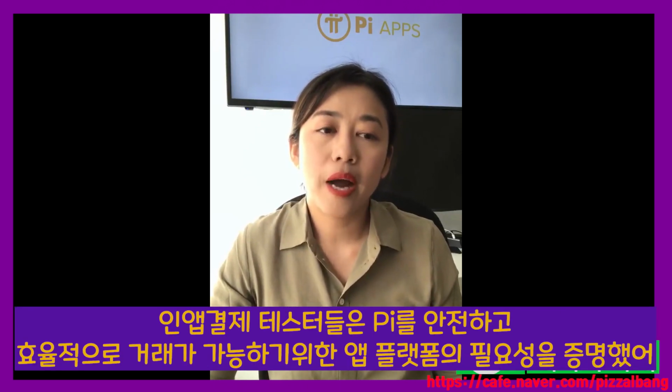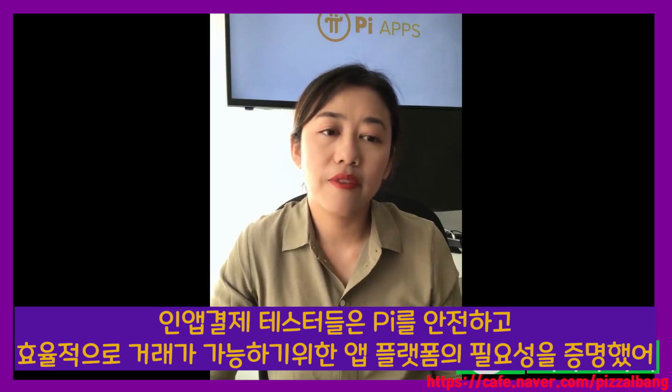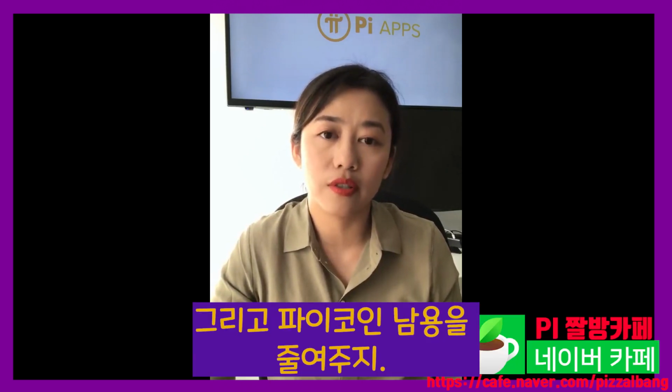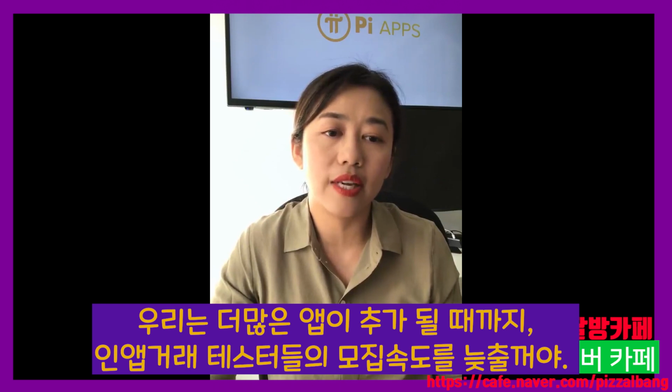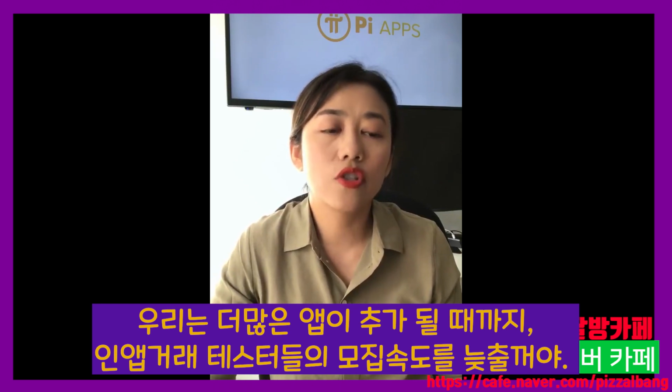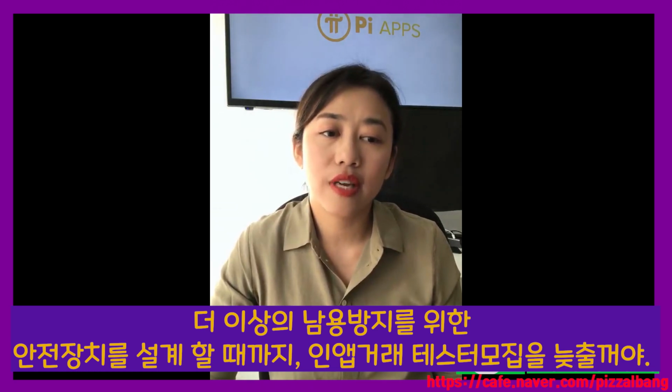The in-app transfer pilot proved the need for an apps platform that allows safe and efficient transactions using Pi and reduces abuses. The findings of the pilot mean that we will have to slow down the enrollment into the in-app transfer pilot until more apps are added to the platform that scale transactions of real goods and services, and when we design safeguards needed to prevent further abuses.